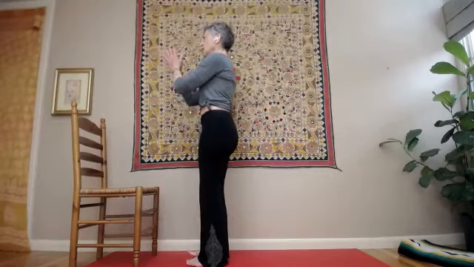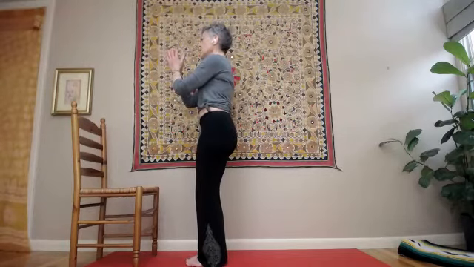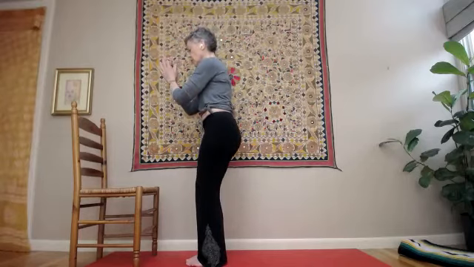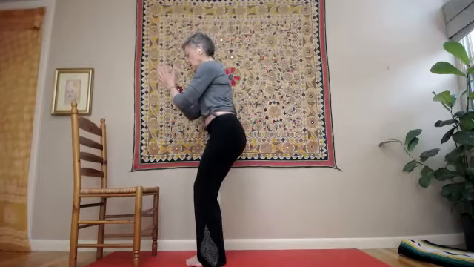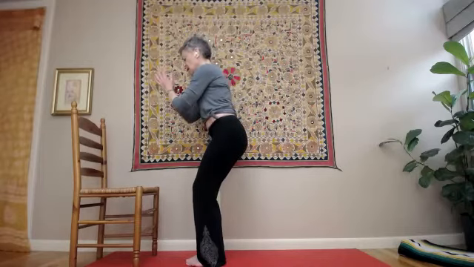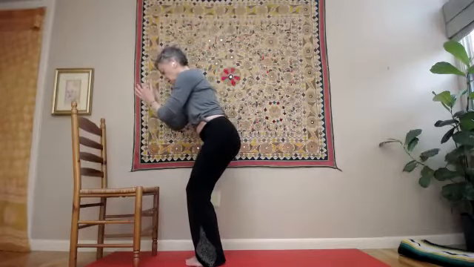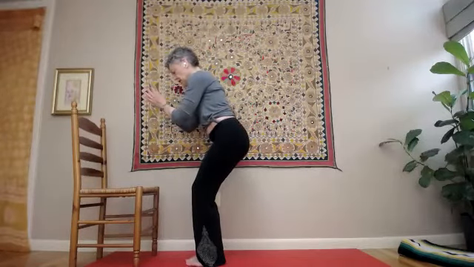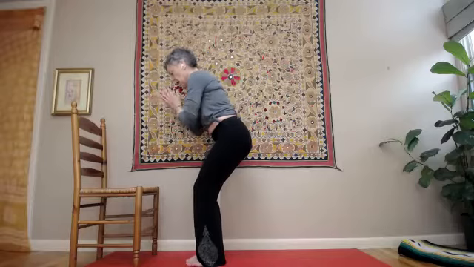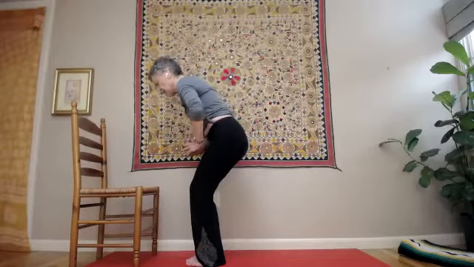Inhale. Feet are together. Exhale, slide down. Explore. Differentiate. Articulate. Soft, deep attention. All right. And then go deep down in the left.